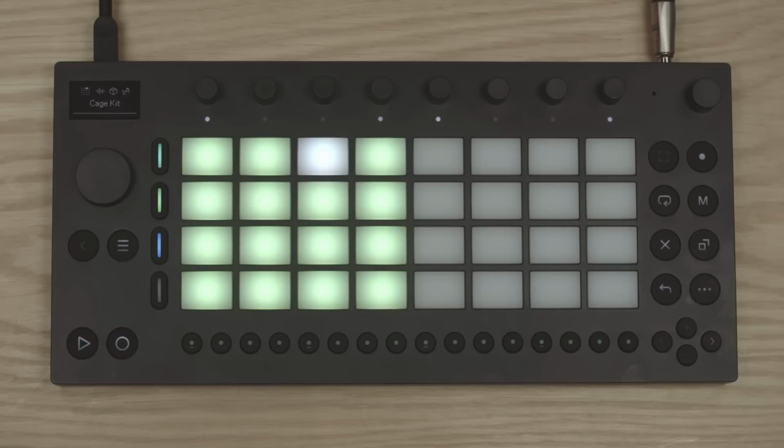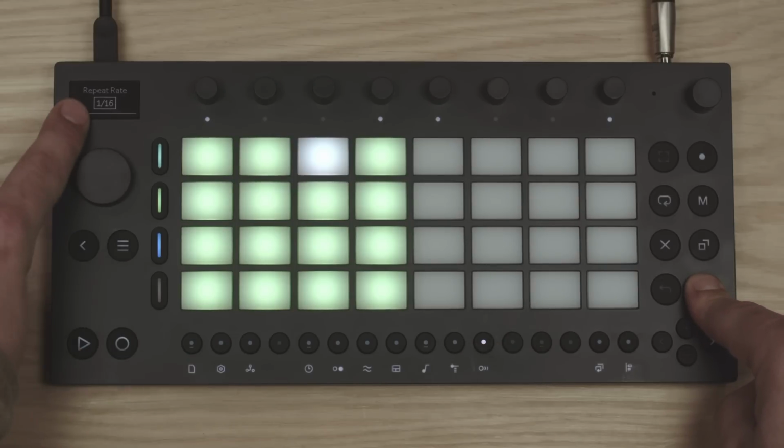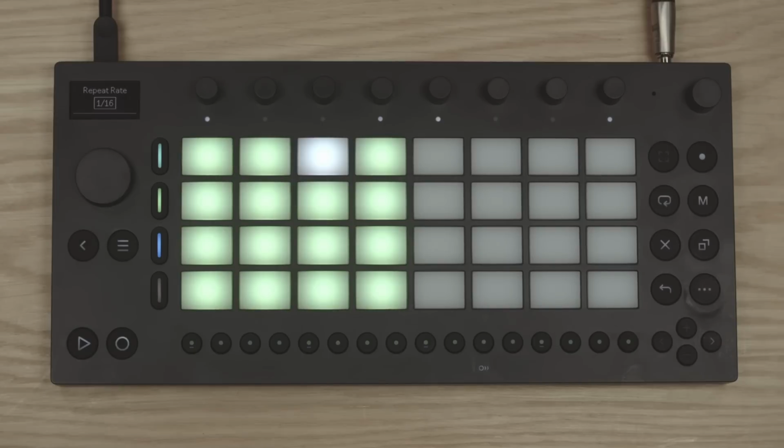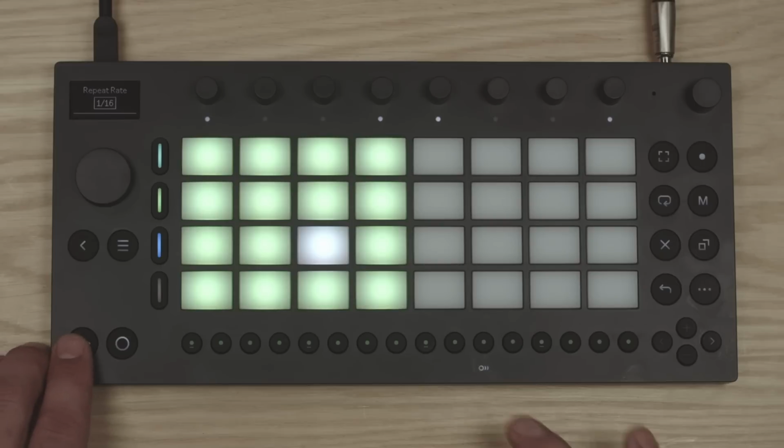Now let's look at doing some hi-hats and other percussion. So for hi-hats, Move has the note repeat function, which is this one here. When I turn that on, I will get a 16th note repeat. And because these pads are velocity sensitive, I can control the volume of the repeats by how hard I press the pad. So let's do that.